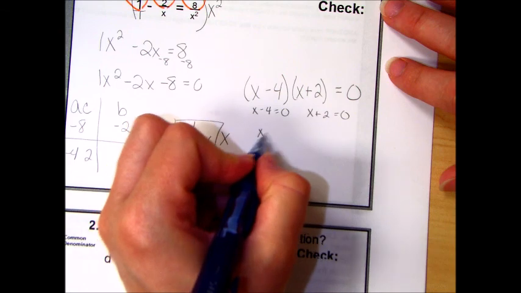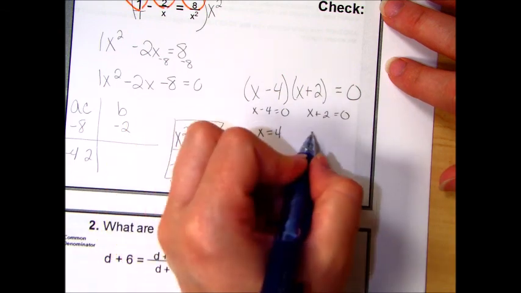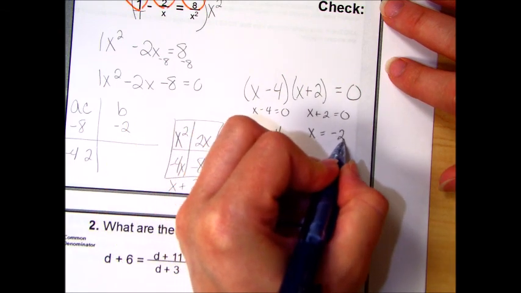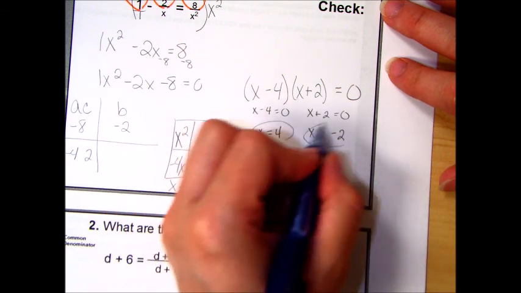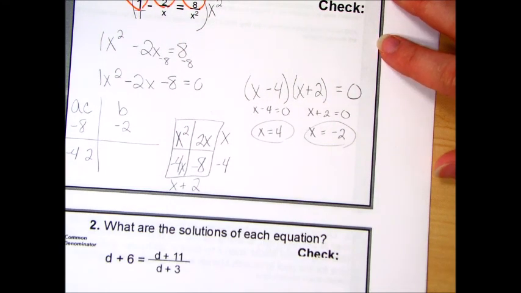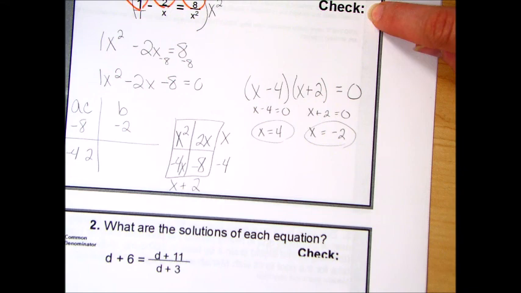Solve for x by adding 4. Solve for x by subtracting 2. And look at that. We've got 2 beautiful answers. Notice I haven't been doing the checks. I'm going to do that in a later video.